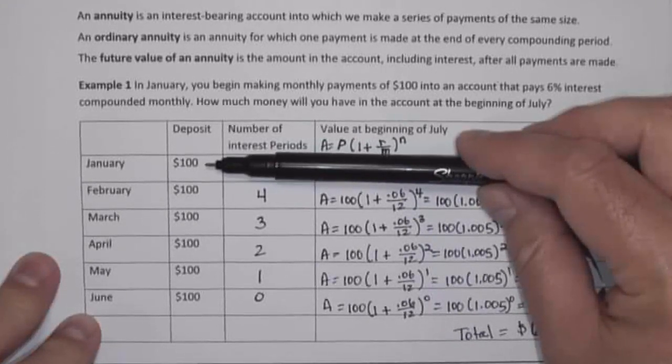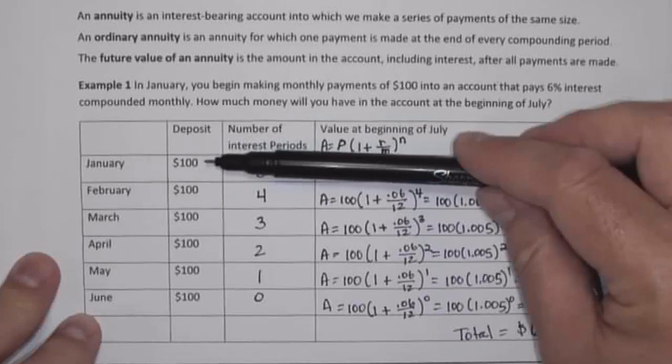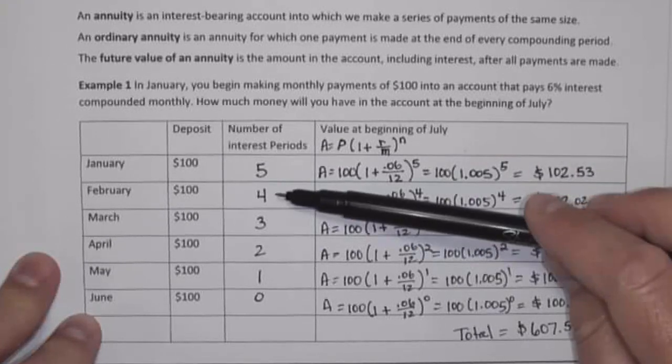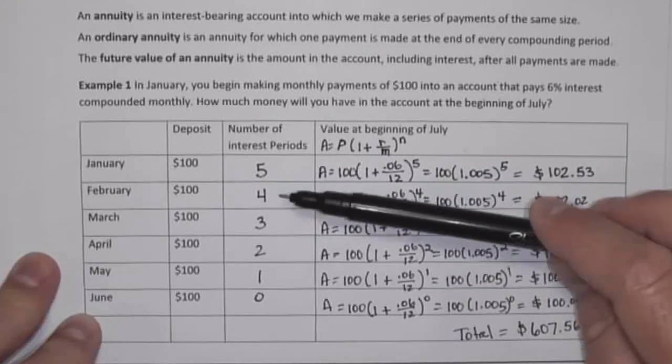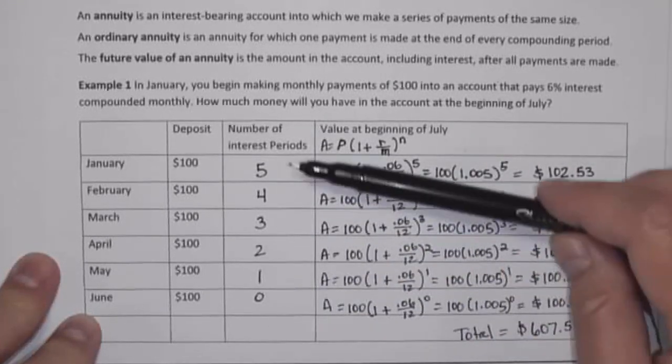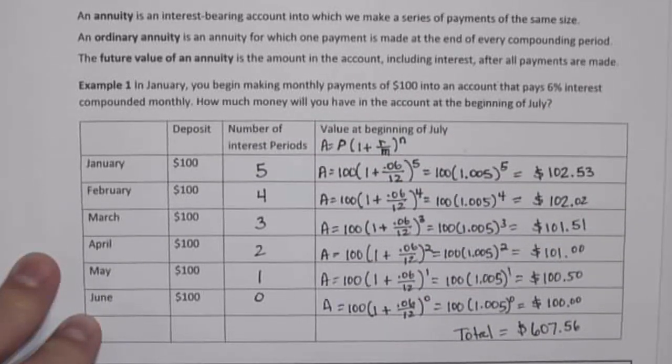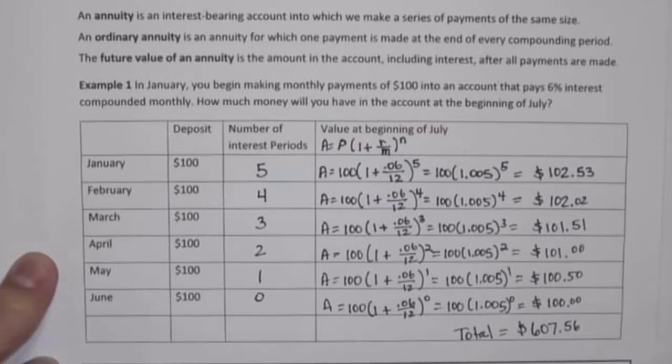Now 10 years, that would be 120 months. So we would have this interest for 120 months. So this number here would be 120 months. And then this would be 119 months and 118 months and so on. So we could do that whole thing to figure out what the value would be at the end of 10 years. But that would be a whole lot of calculations to go through, and that would not be very fun. So we don't really want to do that. So we want to come up with a formula that we can use for that purpose.